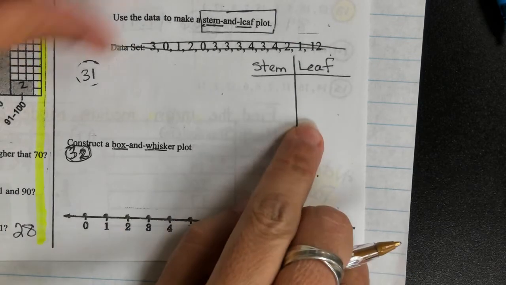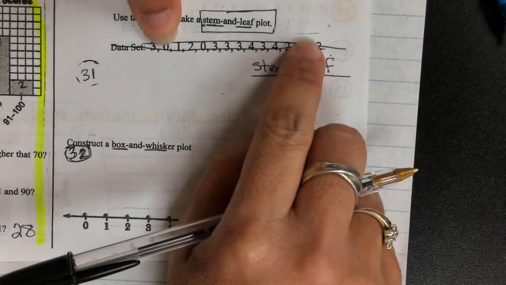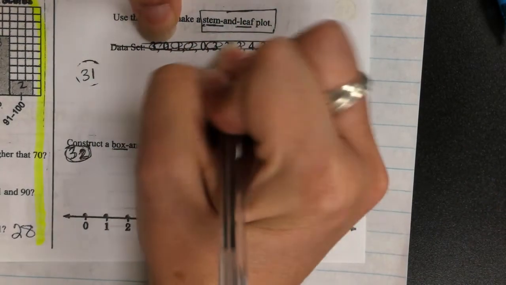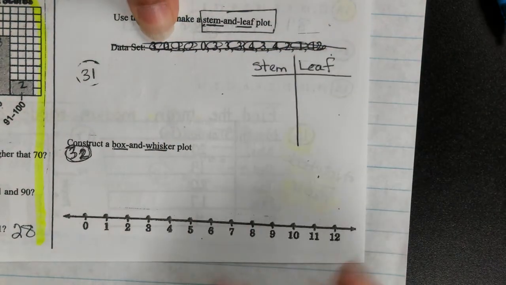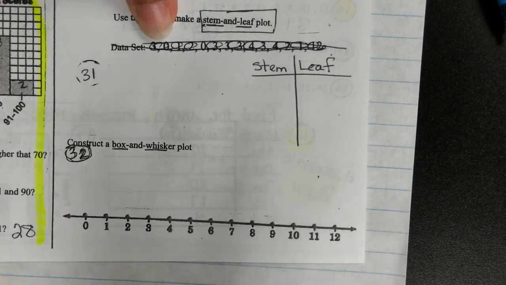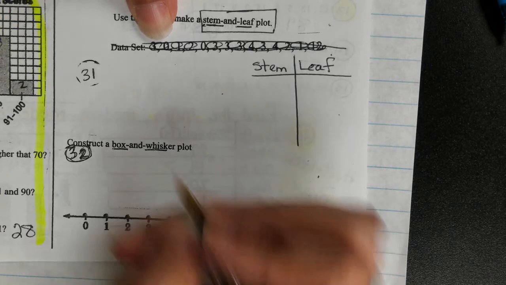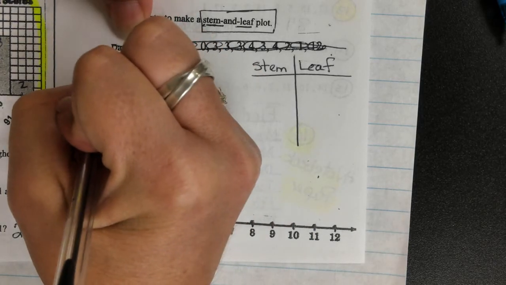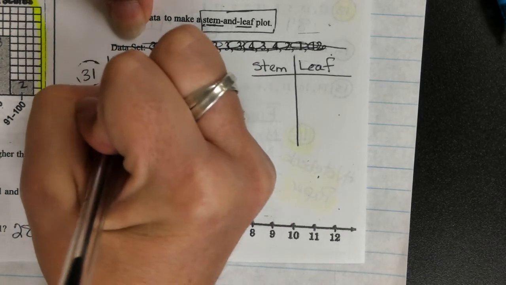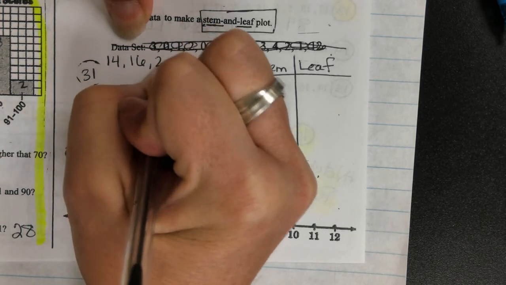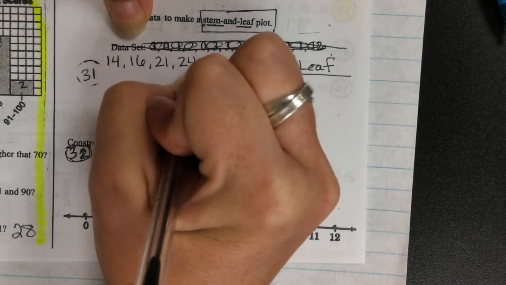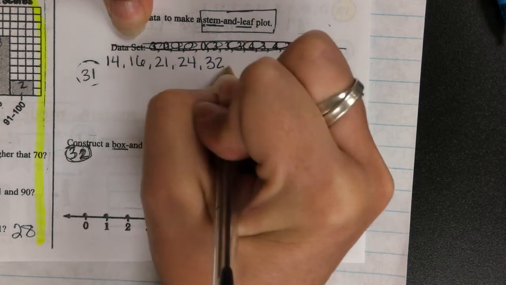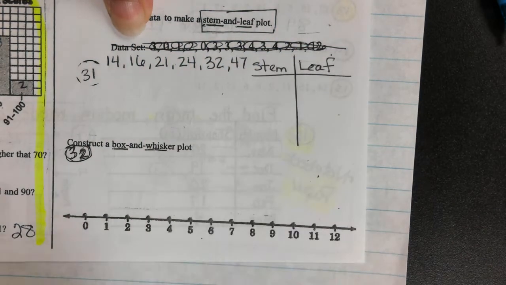Now, let's say you have a pile of numbers, not these, so we'll make them better. First you would want to put them in order, from least to greatest. So let's say we had a 14, a 16, a 21, a 24, a 32, and a 47.